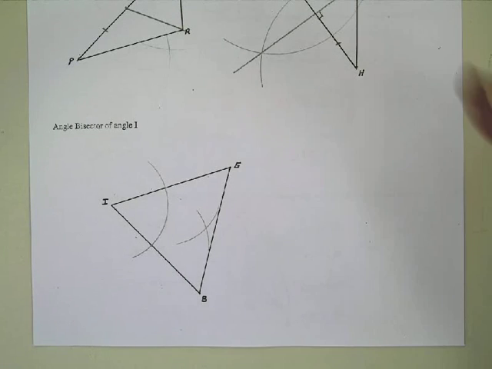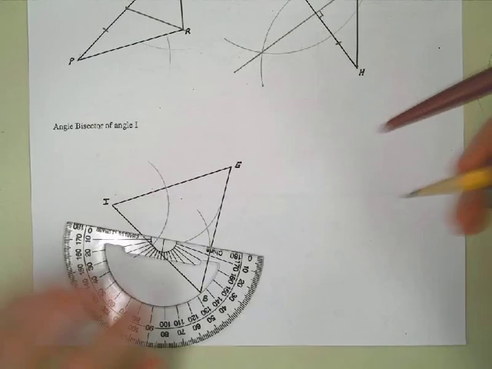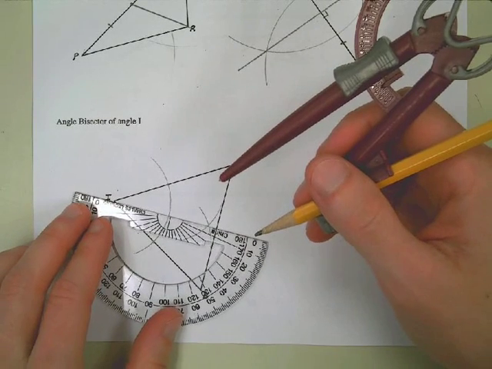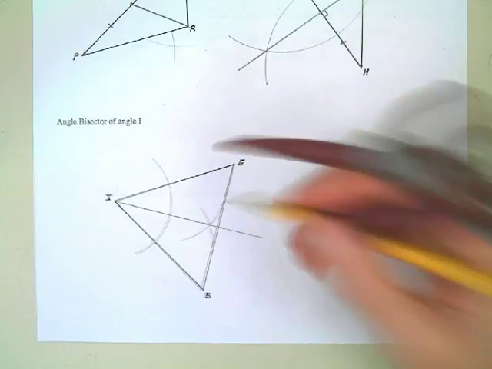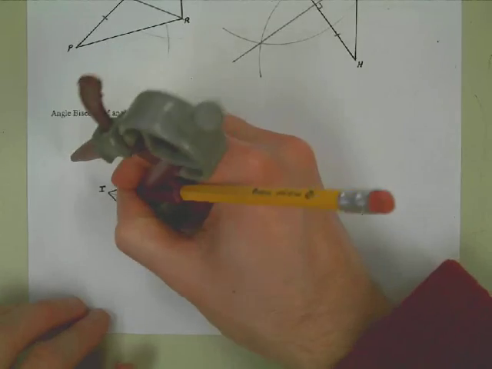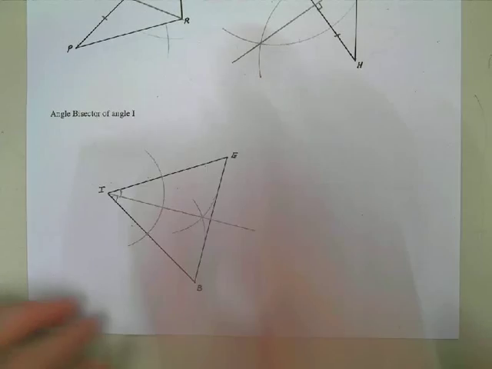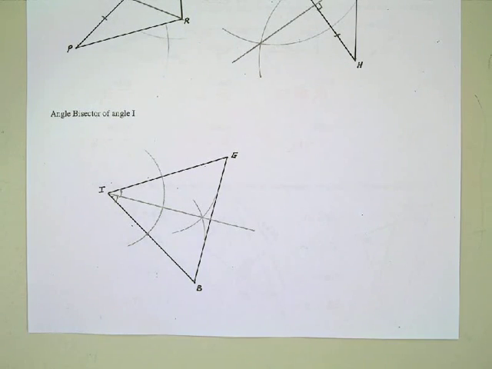Okay, and so then Lindsay, we finish off by doing what here? Yeah, through the intersection there of the two arcs, the crisscross. Okay, and then voila. And if you want, you can even mark in the fact that these two angles here are congruent. Okay, but that's the idea.